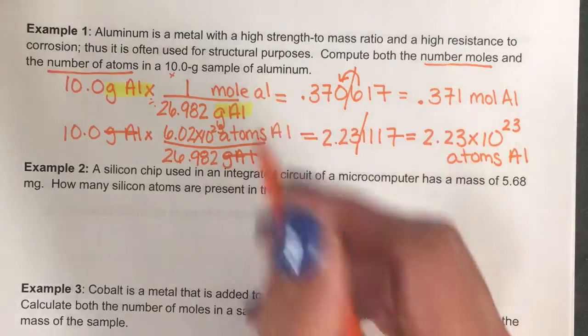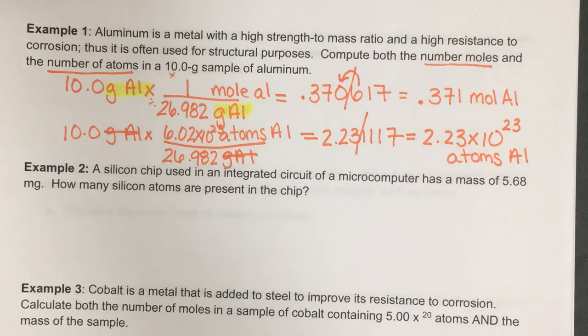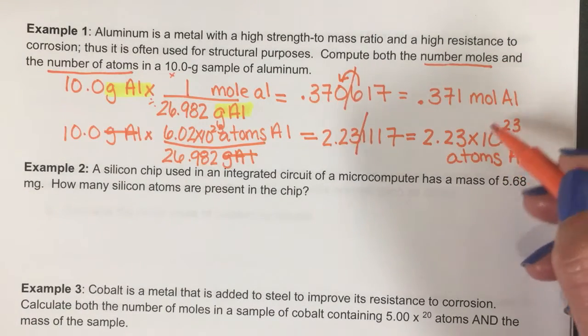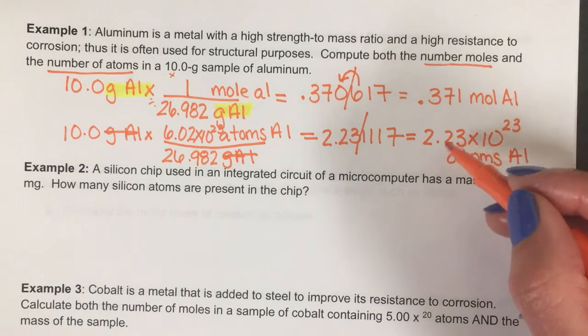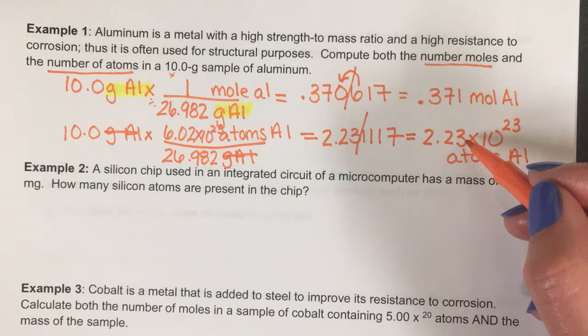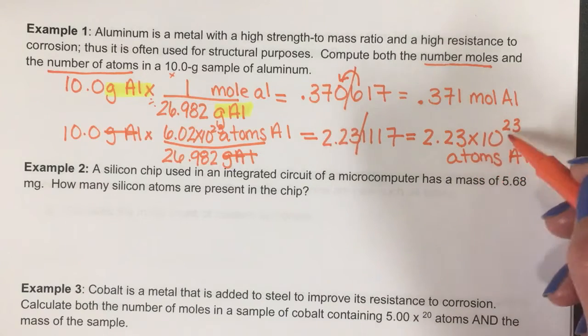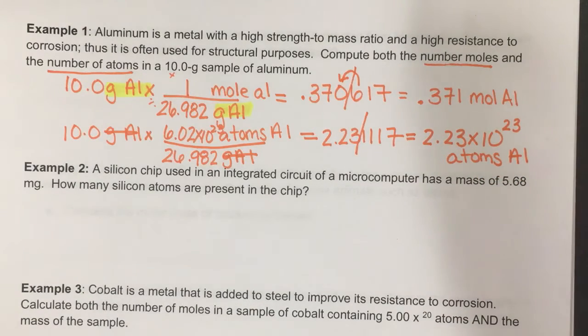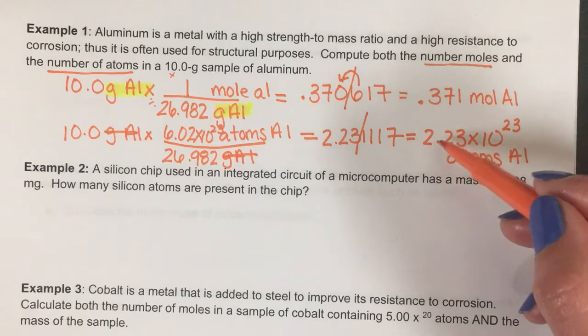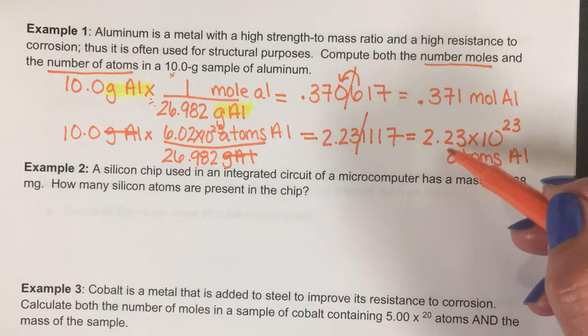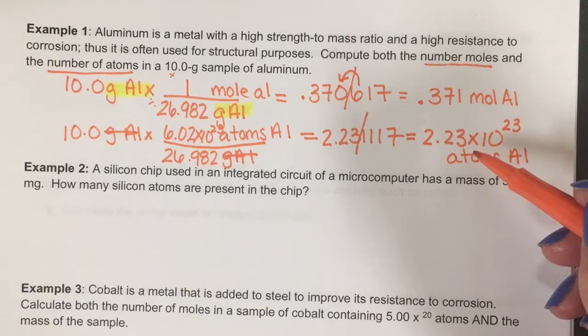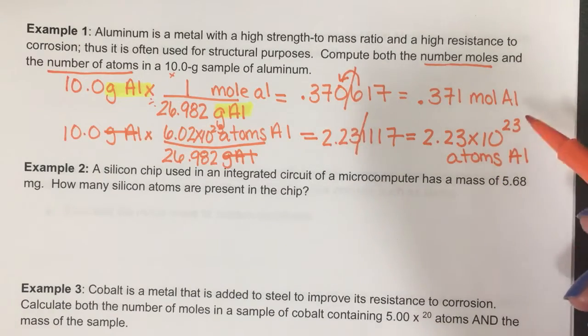I'm left with atoms. It's really important when dealing with atoms that you keep track of your scientific notation. 2.23 atoms is very, very, very different than 2.23 times 10 to the 23rd. That's the difference between somebody owing you $2.23 and $2.23 billion. So make sure you keep track of those. Okay?